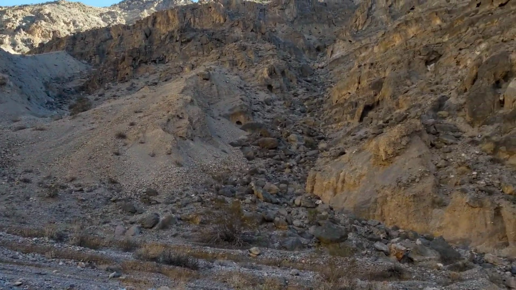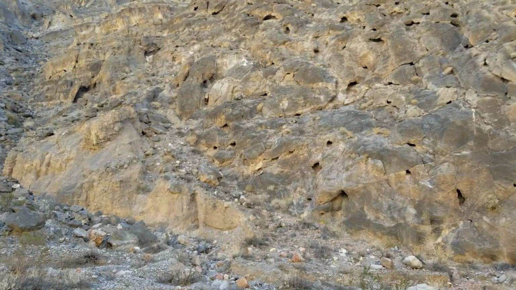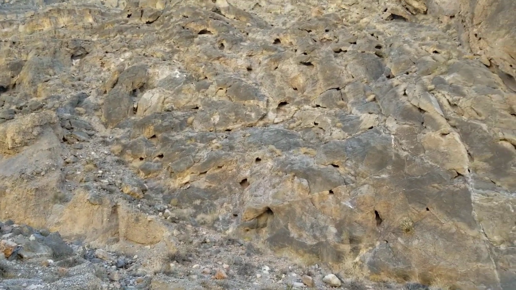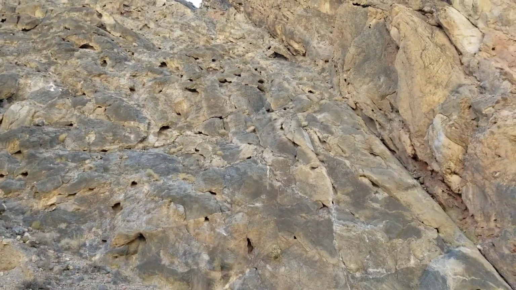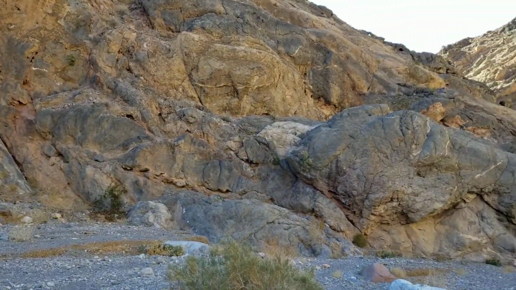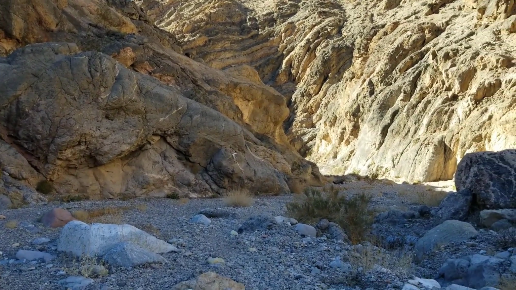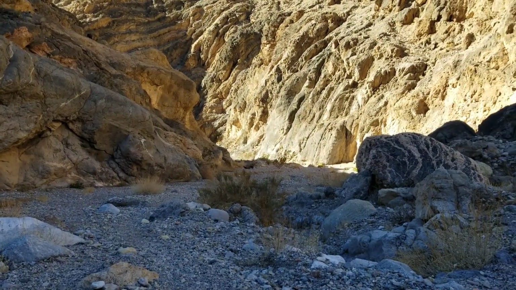You can see the walls widened out. There are a whole lot of little holes in this one. You wonder what lives in there. And more plants since there's more light.